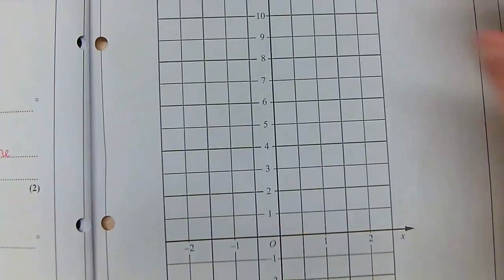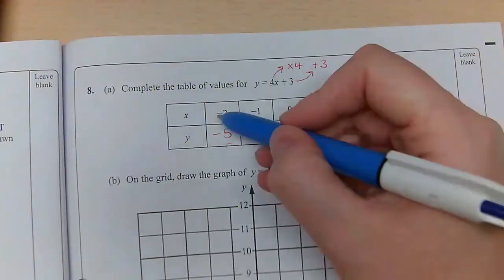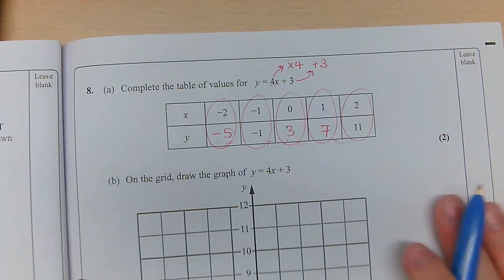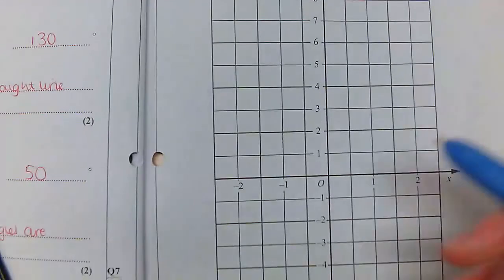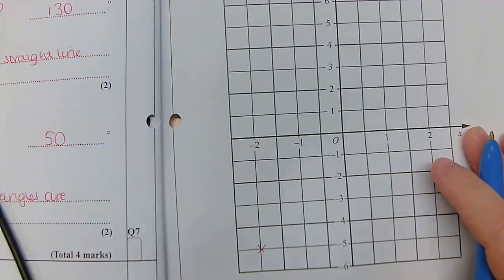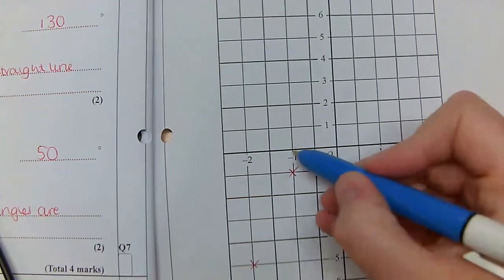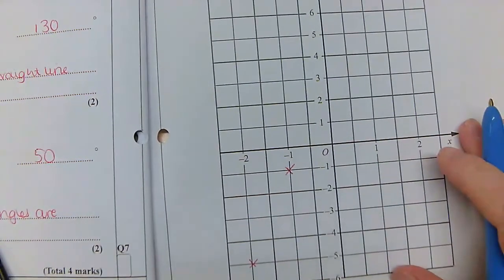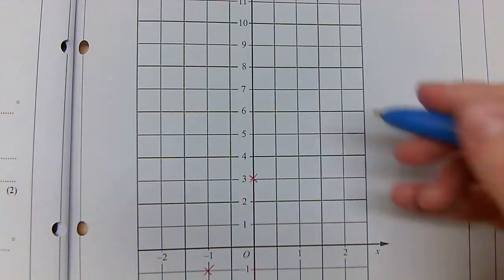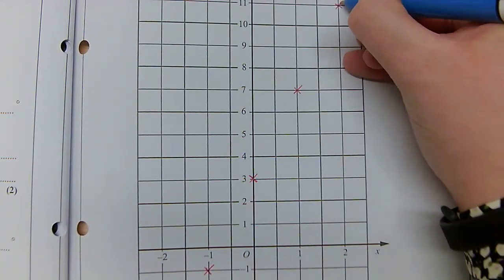Now I need to plot that on this grid here. So let's start off. I'm going to plot all of these pairs of coordinates until I form a nice straight line, which I want to join up with a ruler. So minus 2, minus 5 is my first one, down the bottom here. Then I've got minus 1, which is going to go here. Nice and clear. Notice I'm going right on the corners of the grids. 0 and 3. 1 and 7. And 2 and 11.